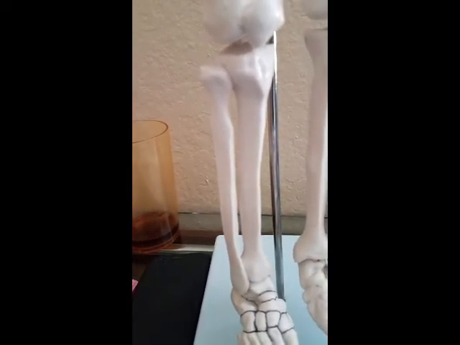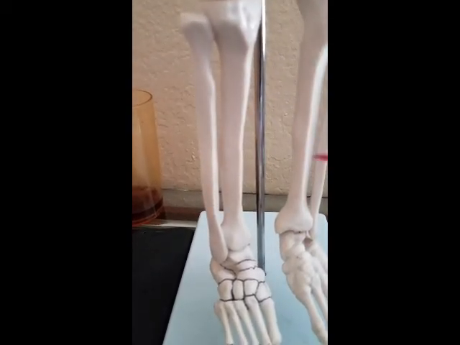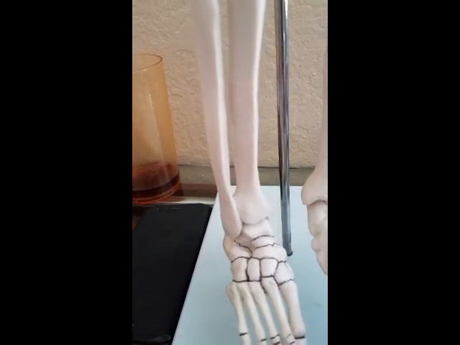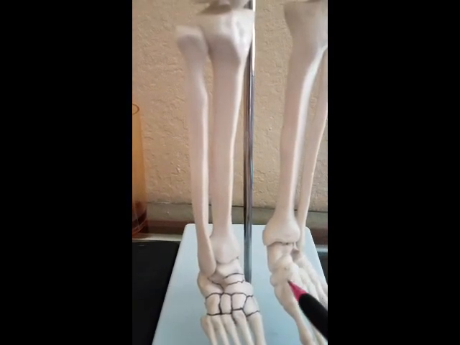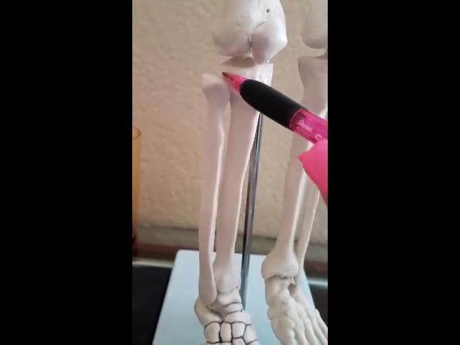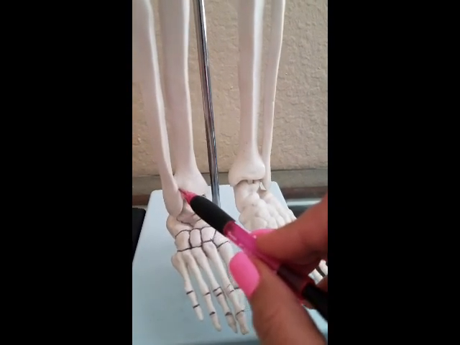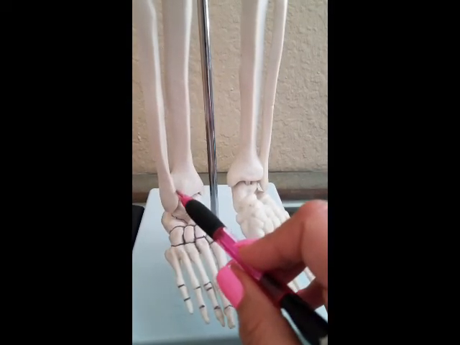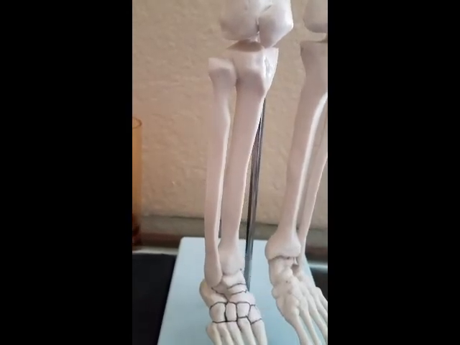Then the medial malleolus is right at the bottom for the tibia. And then the proximal and distal tibiofibular joints: the superior tibiofibular joint right in here where these two connect, and the inferior tibiofibular joint.